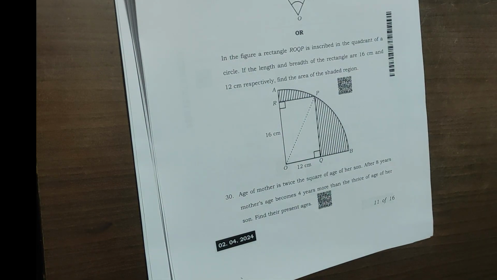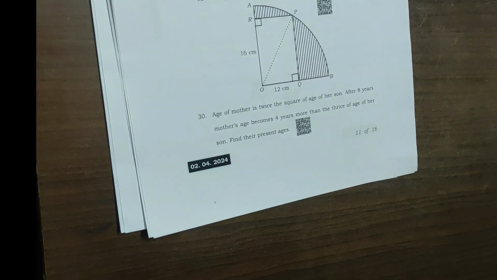Now let us move on to the 30th question. The age of the mother is twice the square of the age of her son. After 8 years, the mother's age becomes 4 years more than thrice the age of her son. Find the present ages.